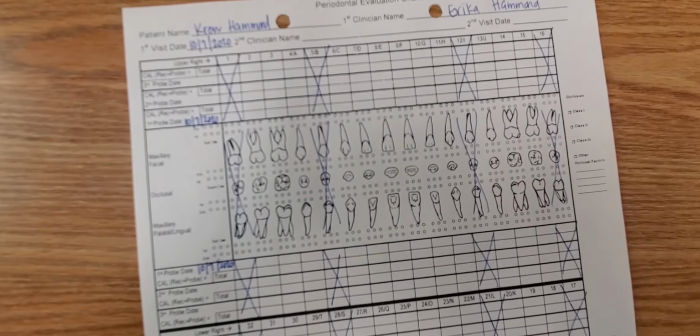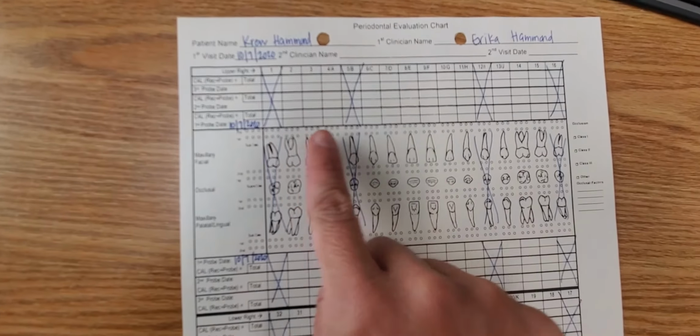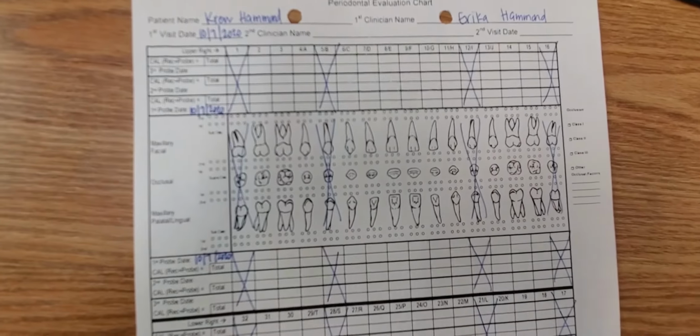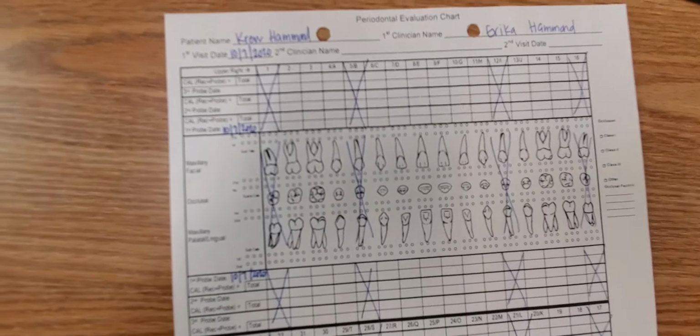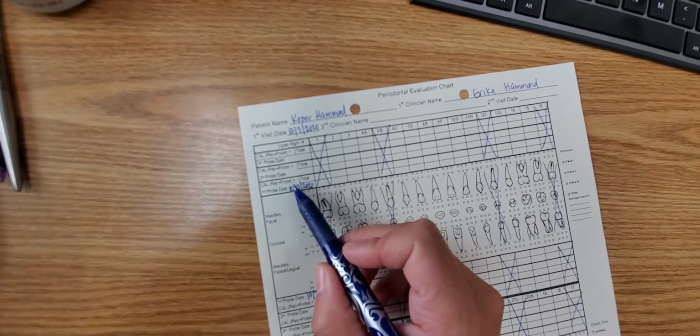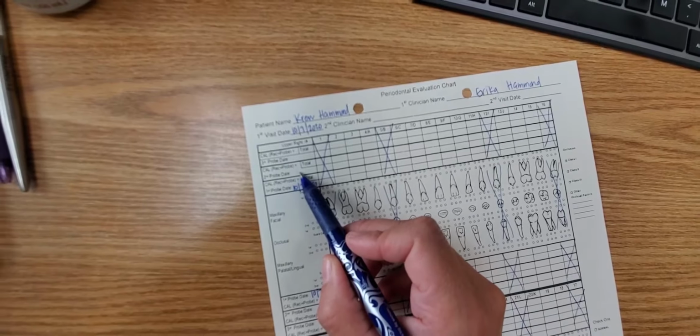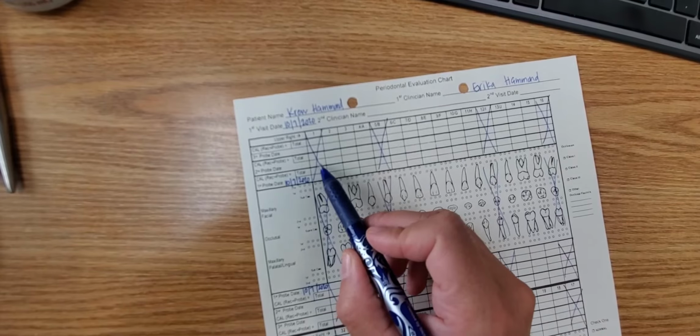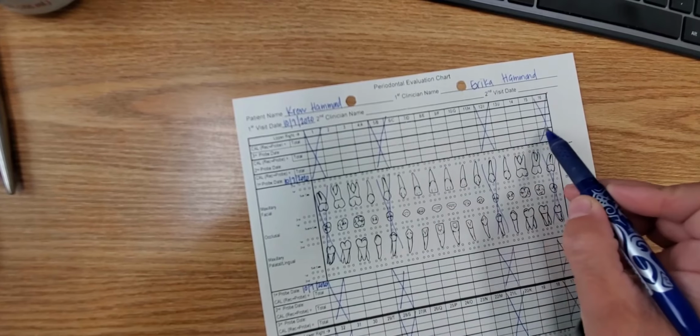Sometimes I'll tell students to highlight the row that you're working on if that makes it easier for you. The form does have repeatability, so the next time the patient comes in, whether it be 3, 4, 6 months, you can use the second probe depth line and write in these boxes on the same form.